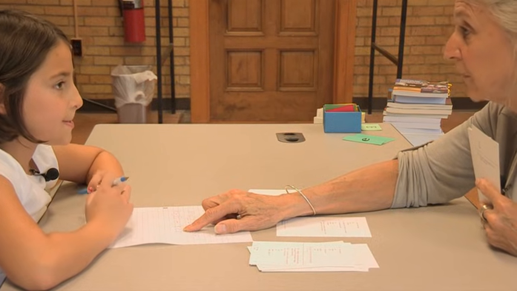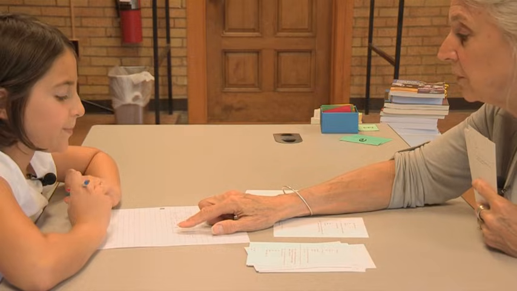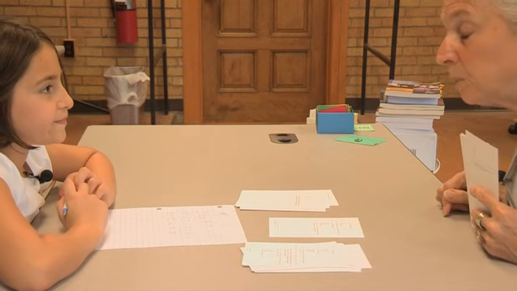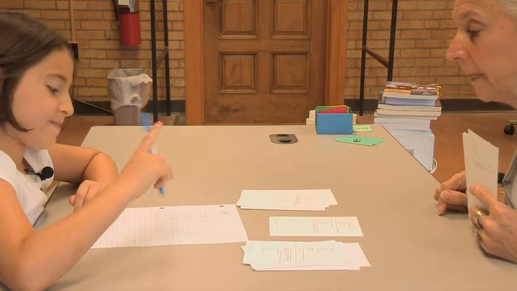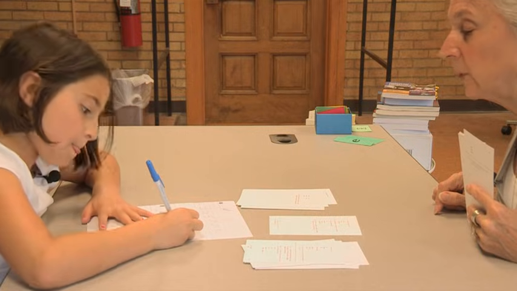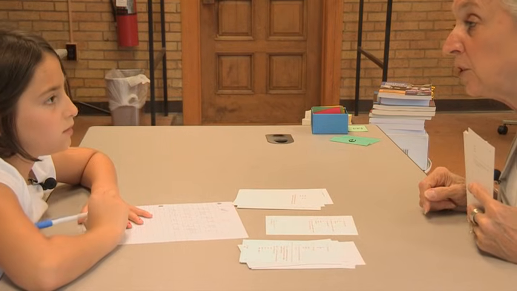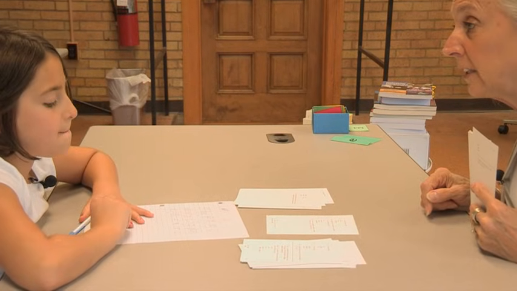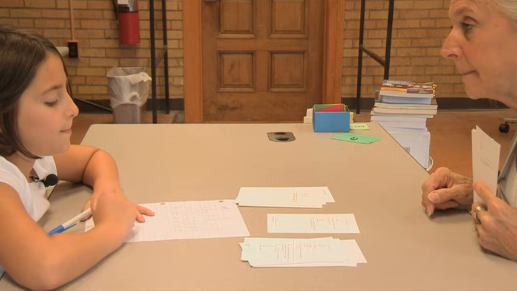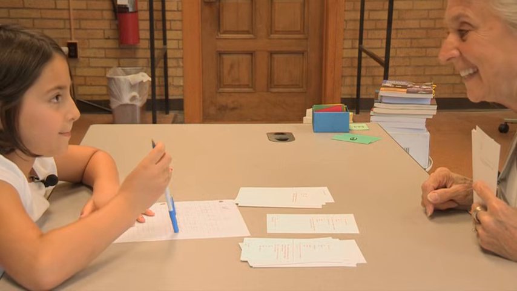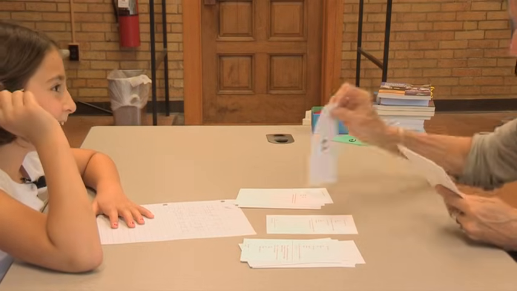That's right. After one short vowel, you use this one. So you know one more way to spell K. Good. And do you know which one of those is used the most in spelling for our language? Yes. That one's used the most.